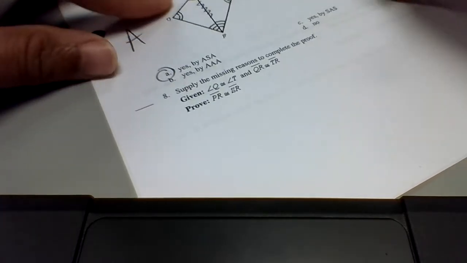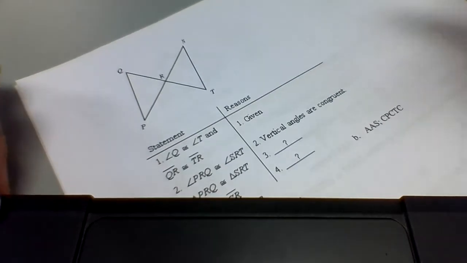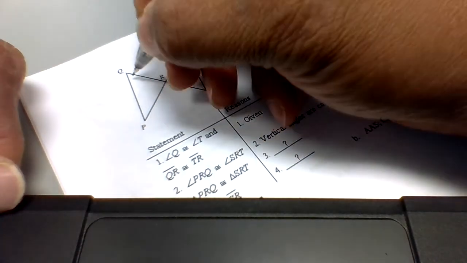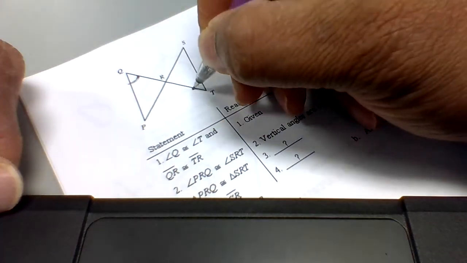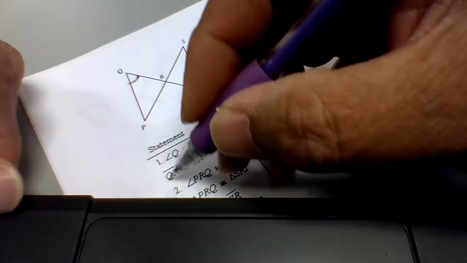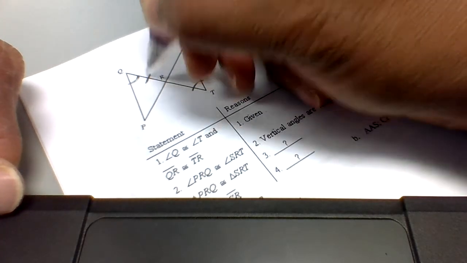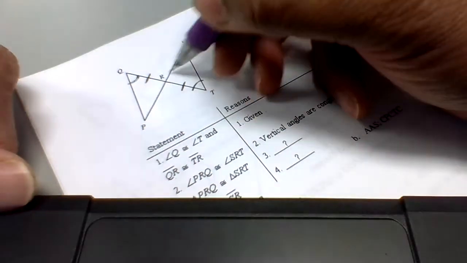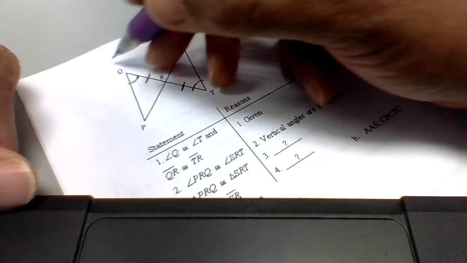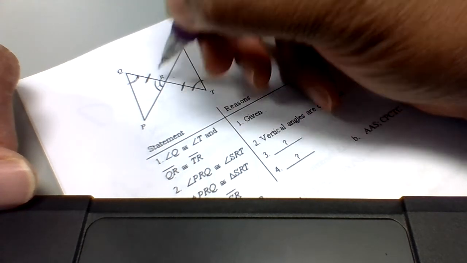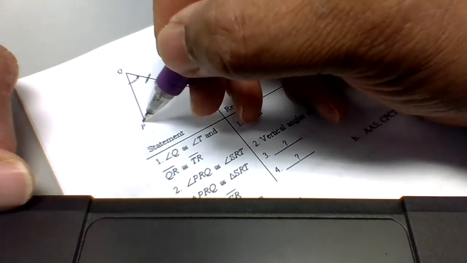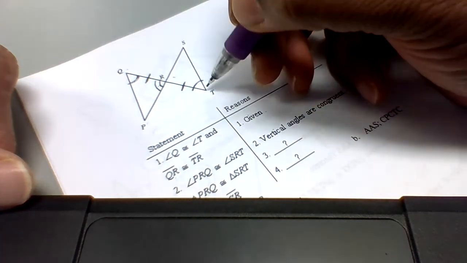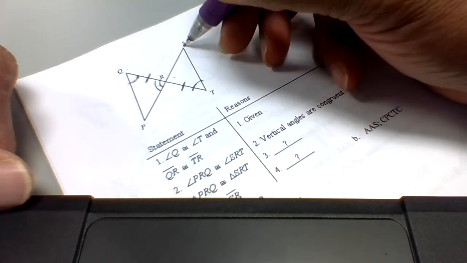Supply the missing reason to complete the proof. All right, so angle Q is congruent to angle T. So this angle here is congruent to this angle here that was given to you. And line segment QR is equal to TR, which is right here. Now if you take a look, you have some vertical angles, right? It crosses, so you should think vertical angles. Angle PRQ is congruent to angle TRS.